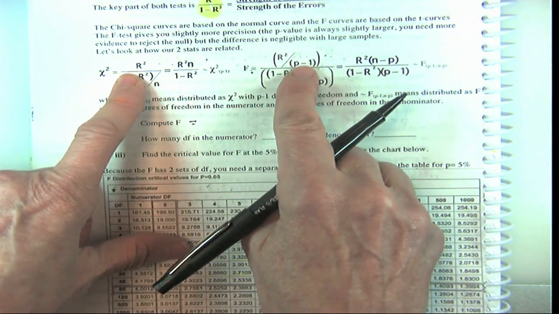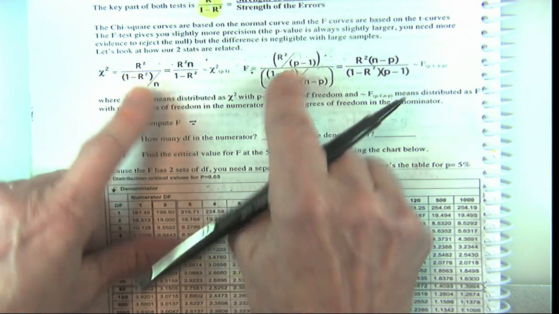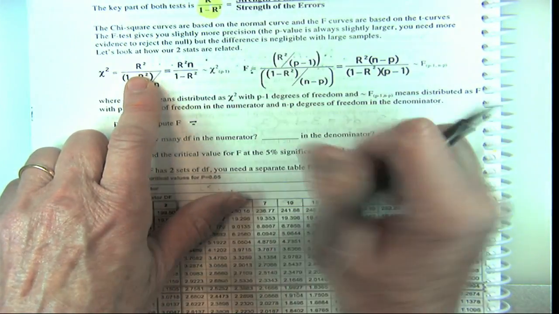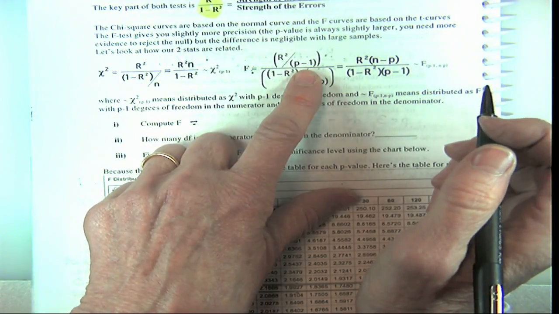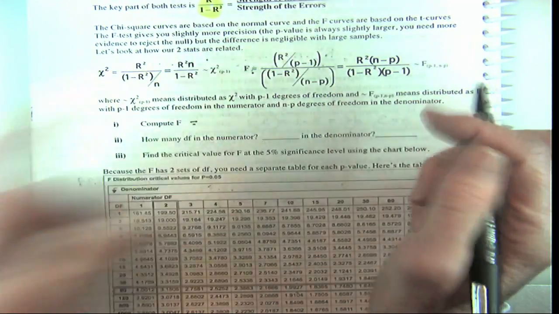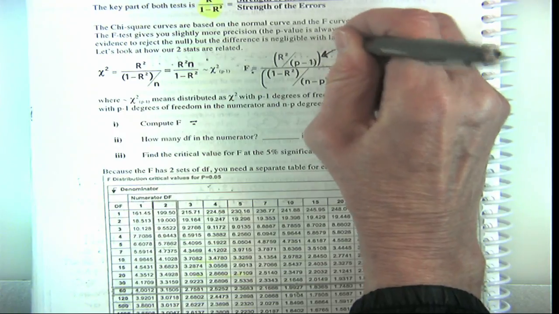Chi-squared, we'll talk about this later, but chi-squared only has, so this makes F tables so complicated. I wish they didn't do this. But anyways, this is the degrees of freedom in the numerator.